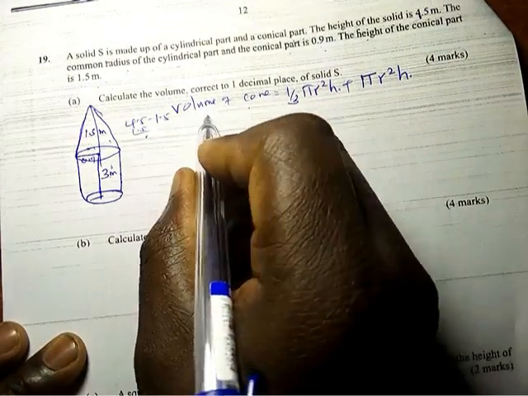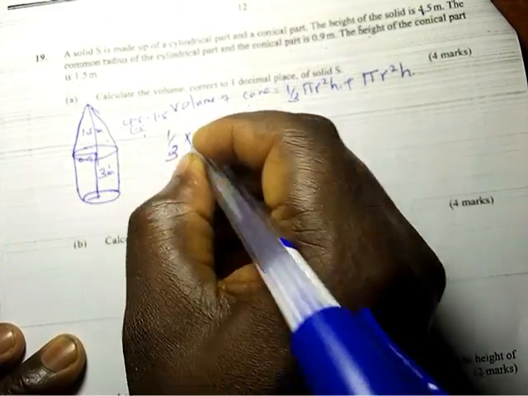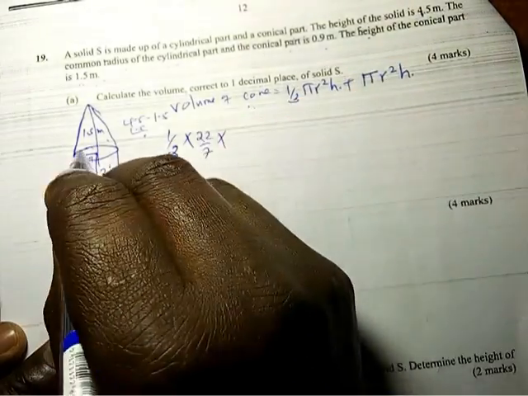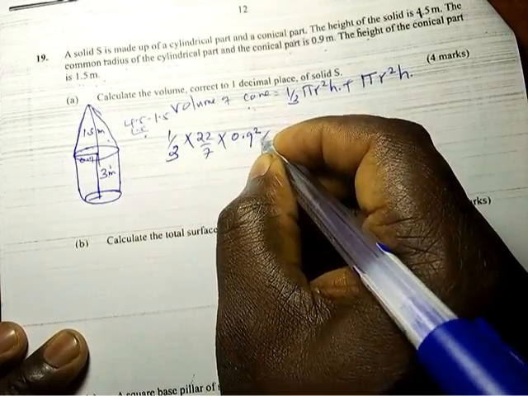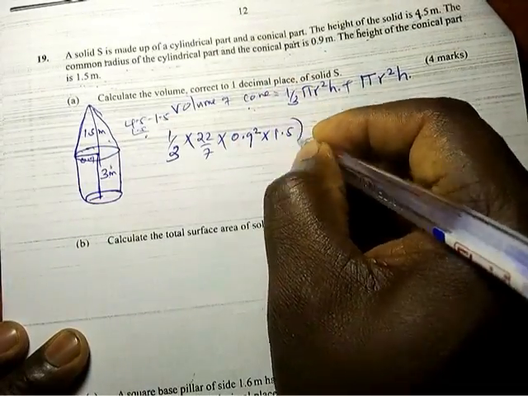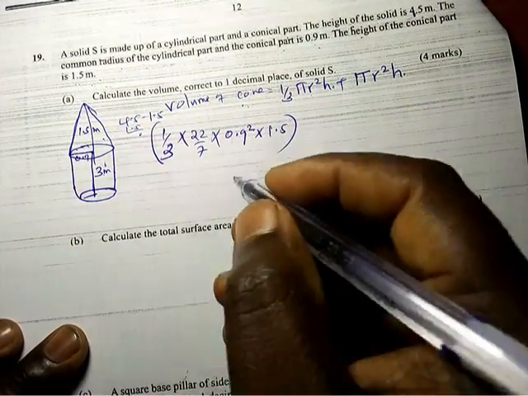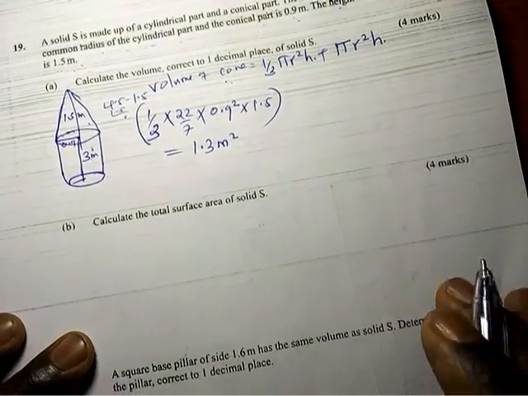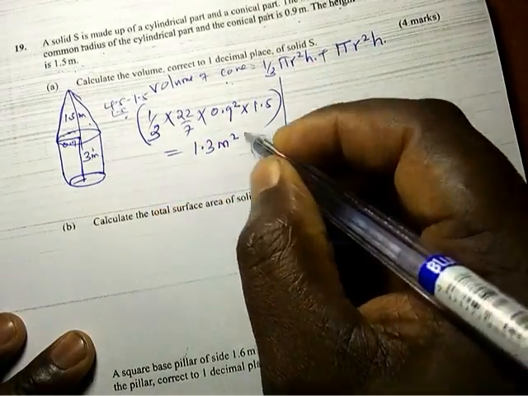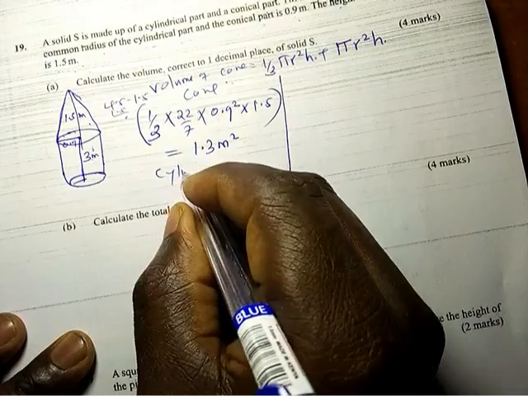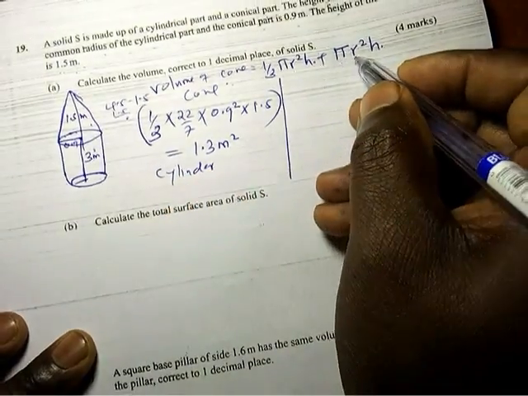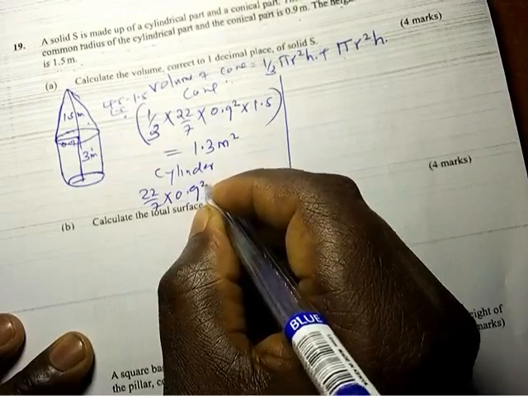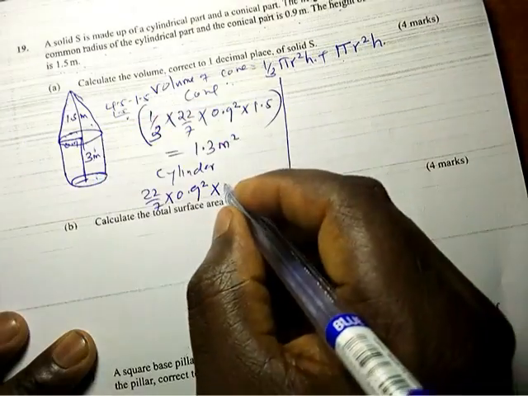So now let us start with the volume of the cone, which is a third times 22/7 times the radius 0.9 square times the height 1.5. And this one will give us 1.3 meters cube. Now the cylinder, we have said it is pi r square h, which is 22/7 times 0.9 square times the height of the cylinder, which is 3.